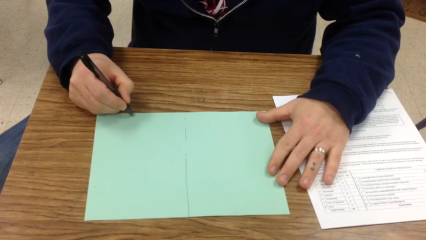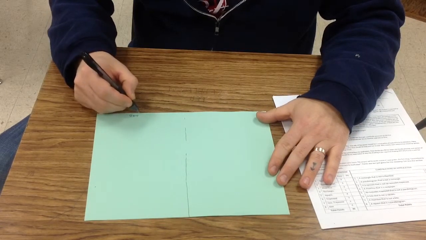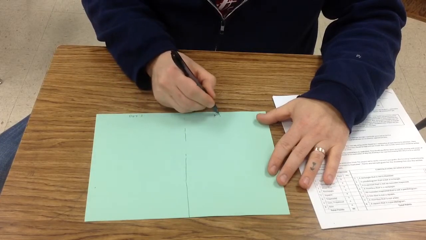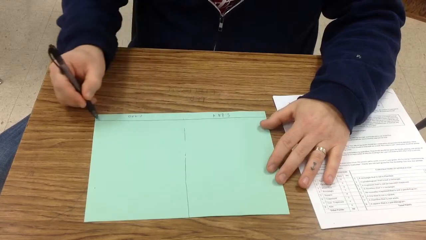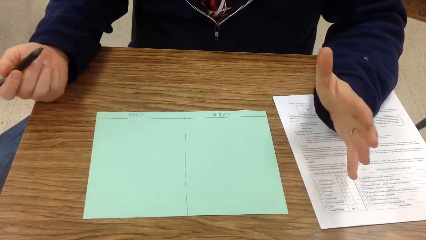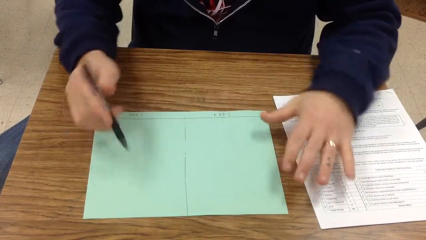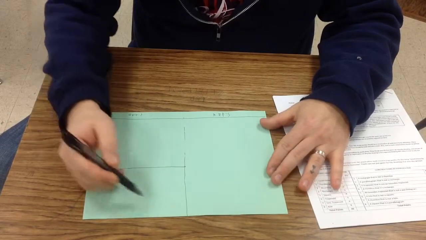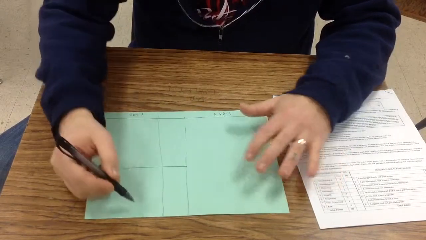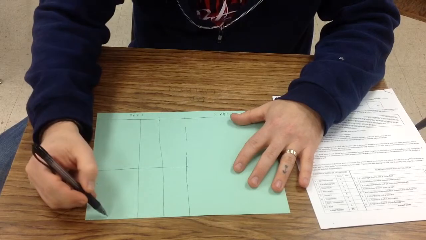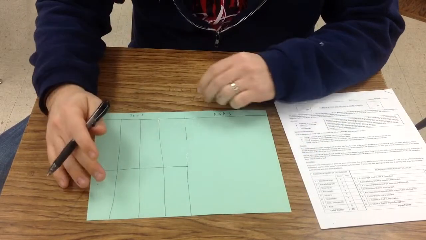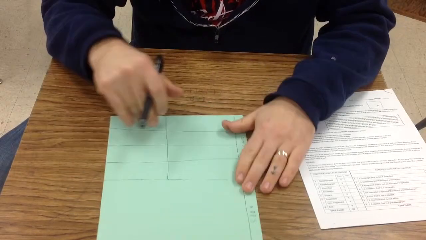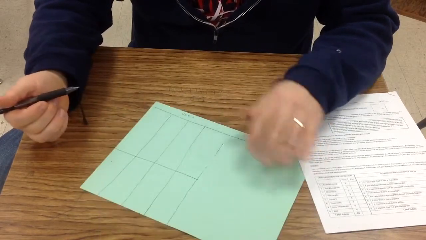Over here are going to be my 8 definitions, and over here are going to be my 8 applications. So with that, pretty easy since there are 8. One easy way to do it is just divide it into 8 sections. But if you'll notice, if I divide it like this, they're kind of long and skinny, which might not work out best for you. But anyway, if you divided it like that, it's a little bit different.